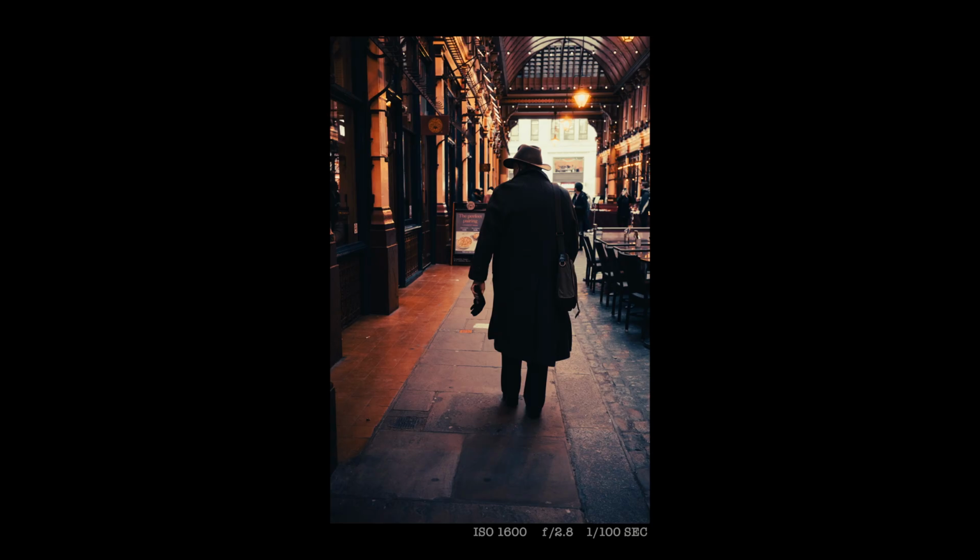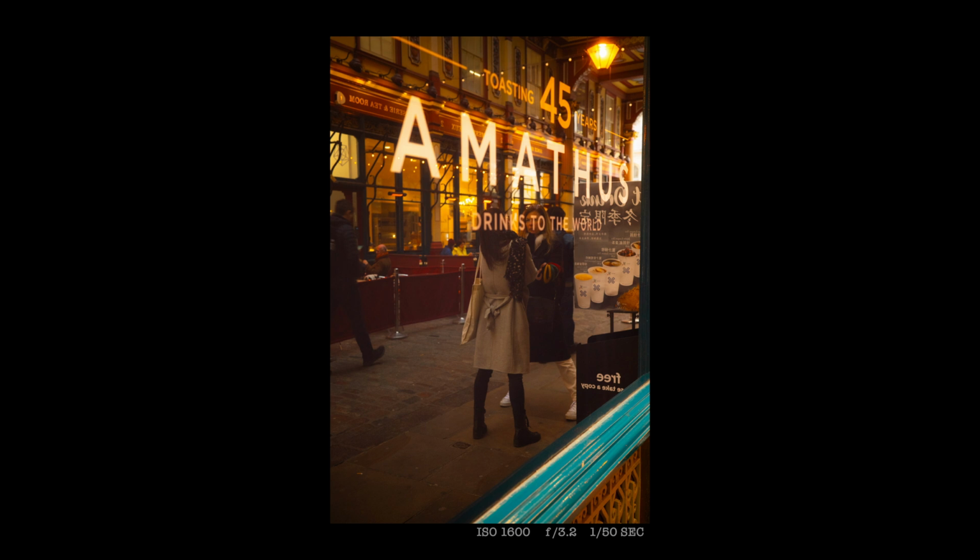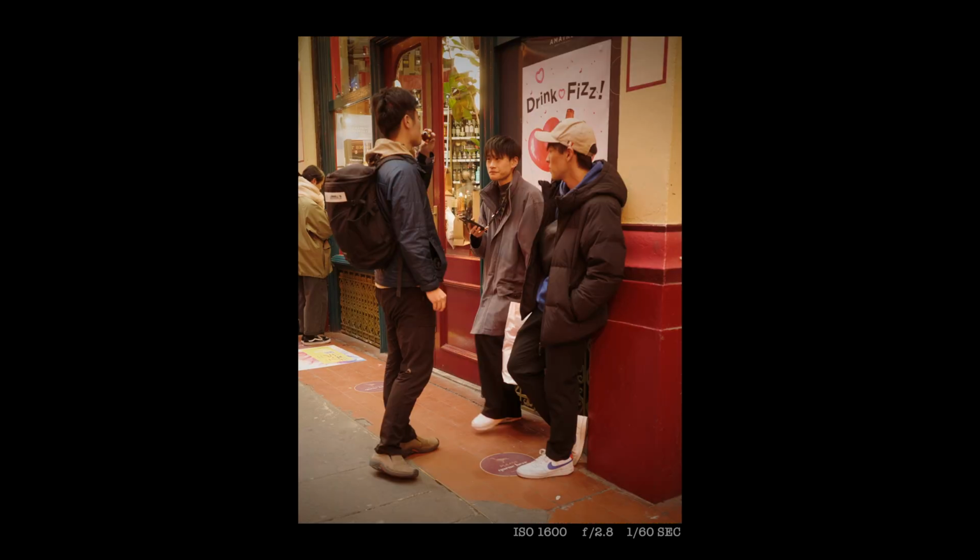But here's the thing, if you have a steady hand, you might be able to get away with slower shutter speeds than what you think. With my Ricoh GR3 and my GR3X, I know I can shoot as slow as 1/30th of a second and still get sharp shots. So it's worth experimenting to find your own slowest shutter speed before you start seeing blur creeping into your photos.